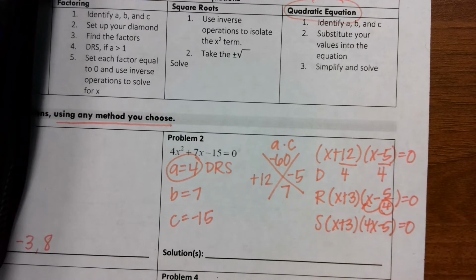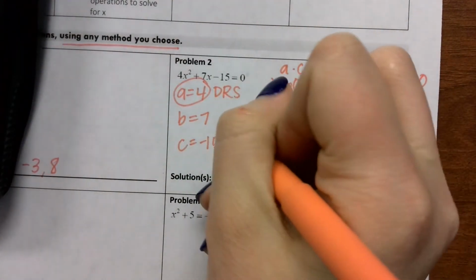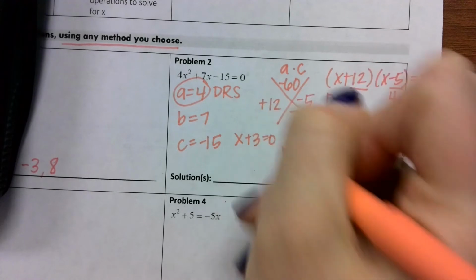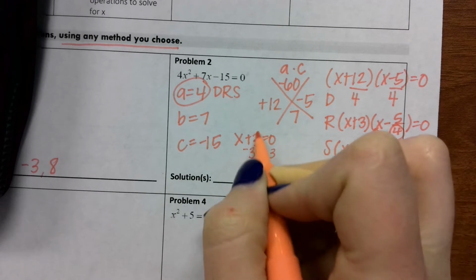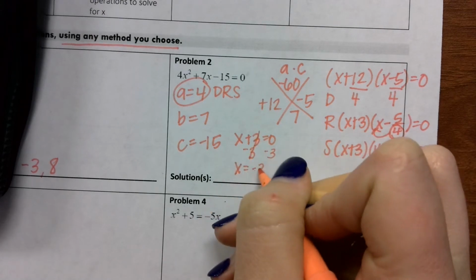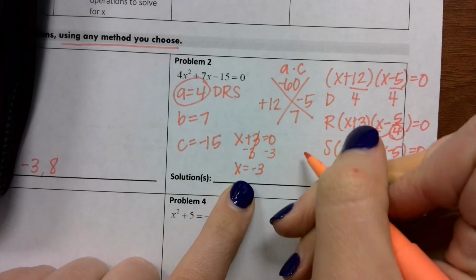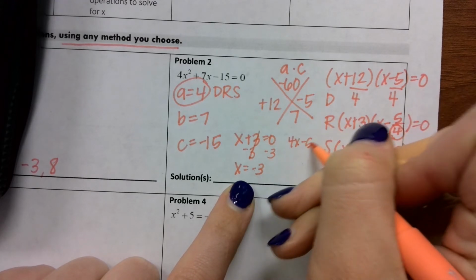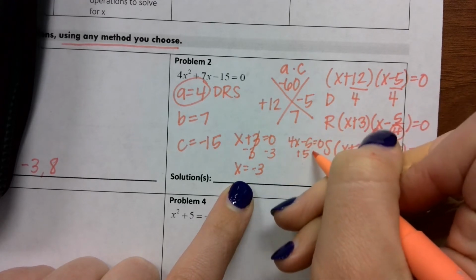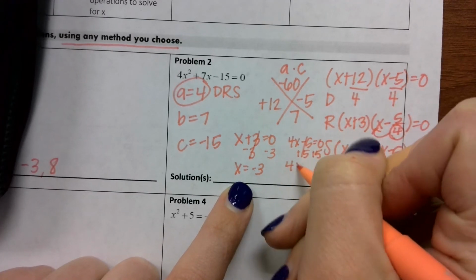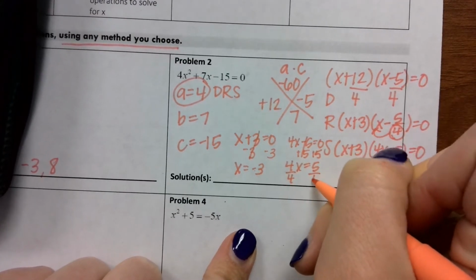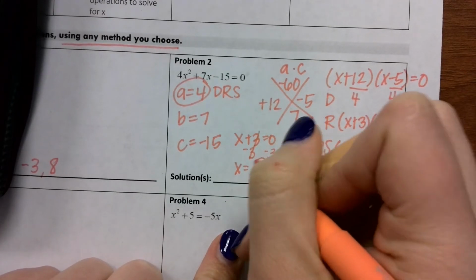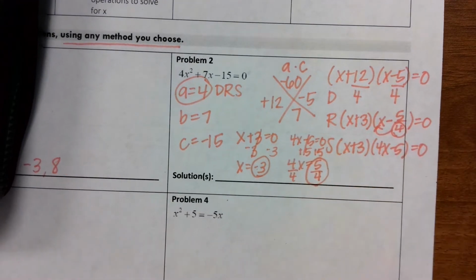equals 0. That's still not my answer. I need to set both of these equal to 0 and solve. X plus 3 equals 0. How do I solve for x then? I subtract 3. I use inverse operations. So then x equals negative 3. Here's my first solution. And then I need to do 4x minus 5 equals 0. Add 5 to both sides. 4x equals 5. How do I get rid of the 4 in front? Divide by 4. X equals negative 3, and x equals 5 over 4.